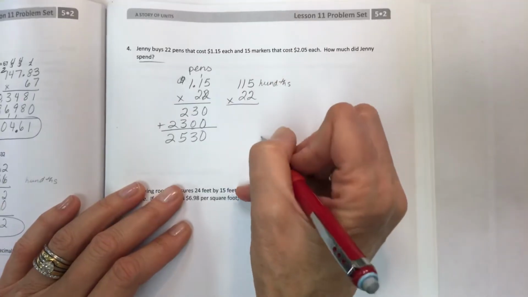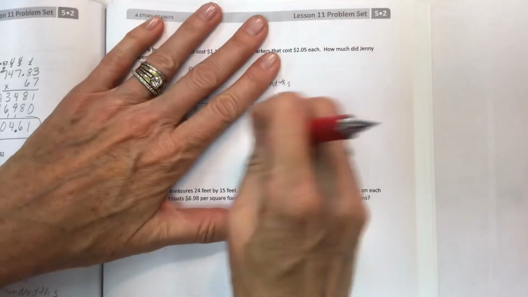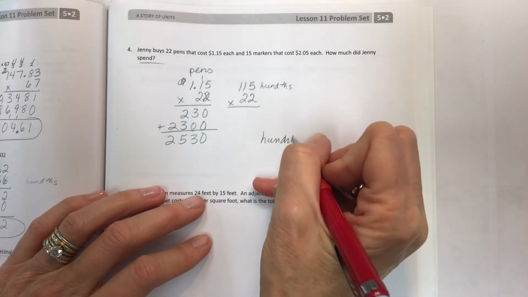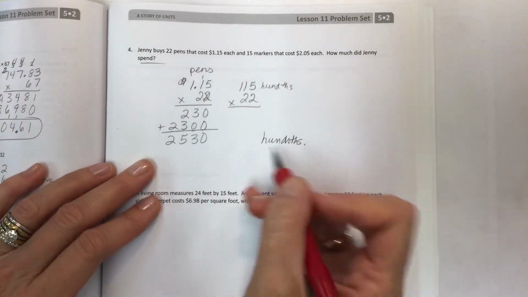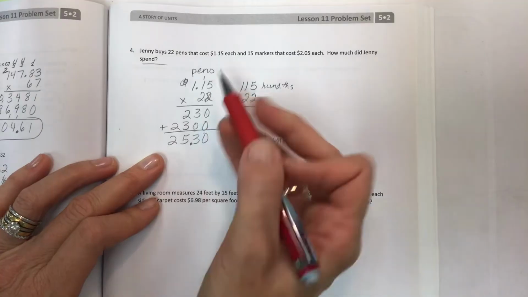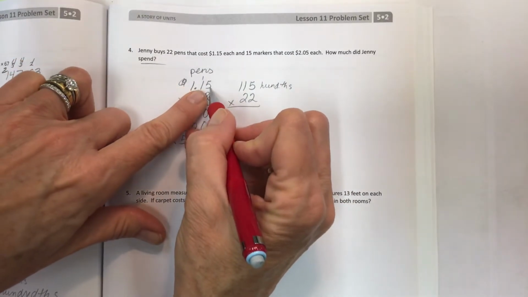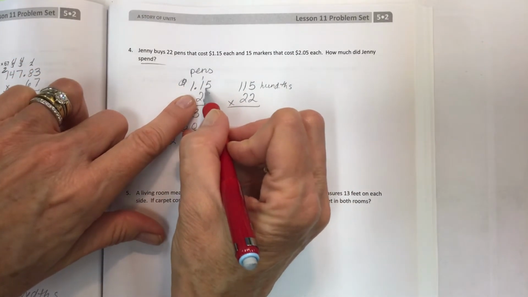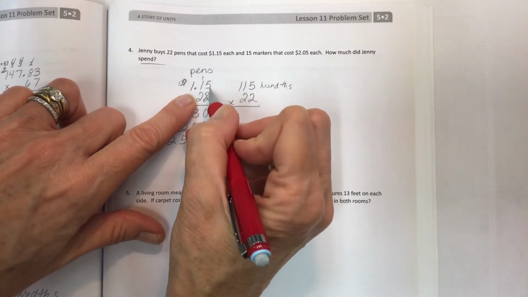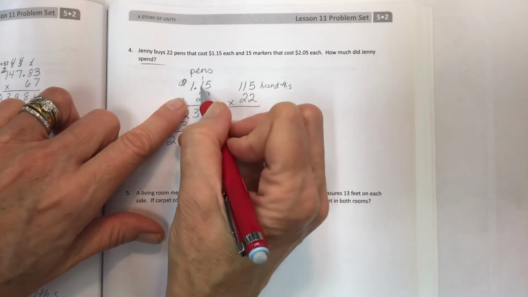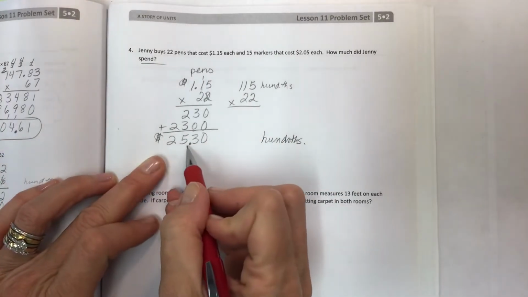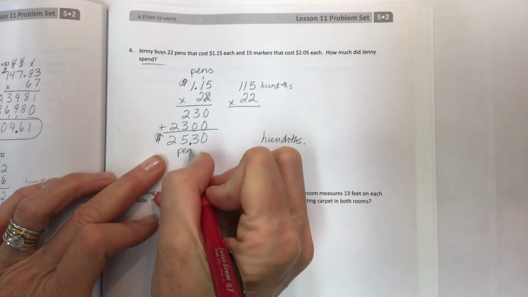Now remember, after you do your multiplication, you're going to have to label. Hundredths. Abbreviated. Okay, so we want to make this hundredths. And again, with money, notice this is going to be your dimes and this is your pennies. Okay? In U.S. currency, this is going to be the hundredths place because you can fit 100 pennies in a dollar, which would be here. And you can fit 10 dimes in a dollar, and that is this position. Okay, so we have $25.30 for pens.